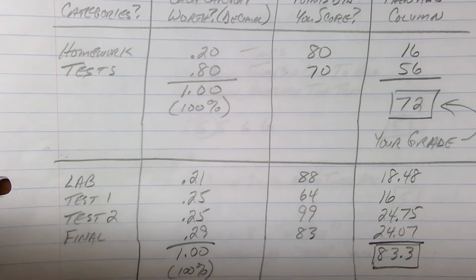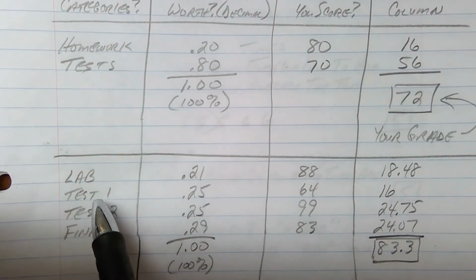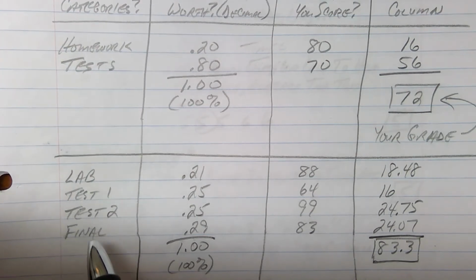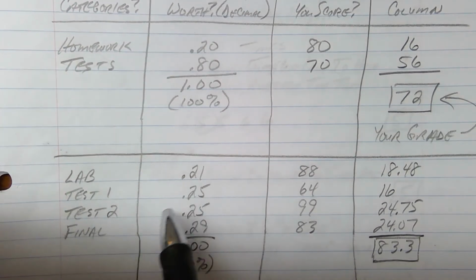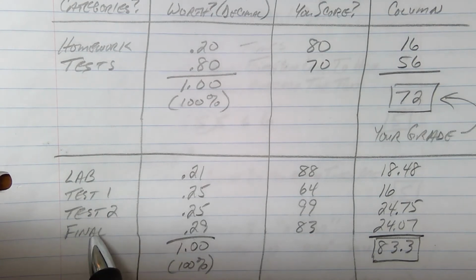So let's do another quick example here. Maybe it's a science teacher and they want to give you a lab grade, 2 chapter tests, and then a final exam at the end. And maybe they think the final exam is the most important. So if they think the final exam is the most important, they're going to give it the most weight. So they're making this weigh 29 pounds.